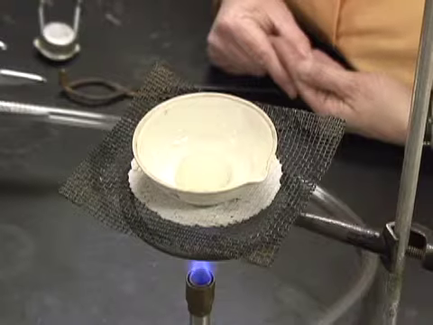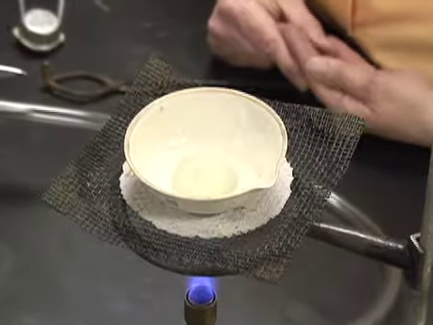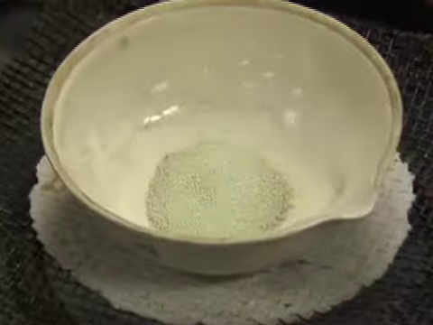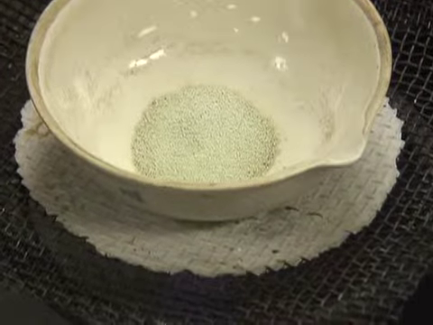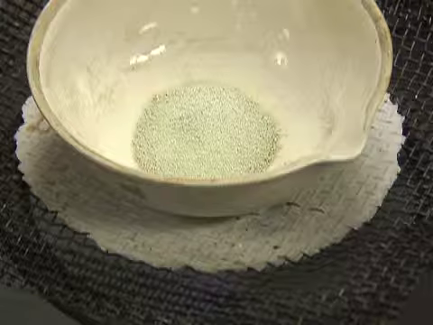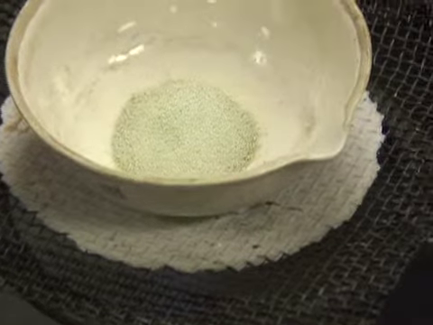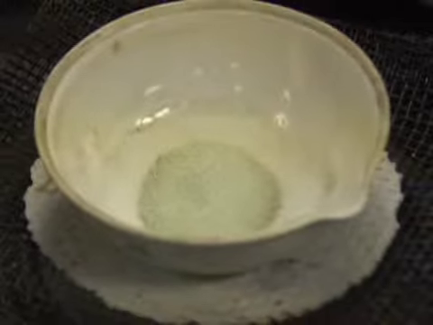Well, this calls for a decision. The person doing the lab has to decide: is it dry? Is it not dry? Has it been heating long enough, or should it heat longer? Well, whenever in doubt, heating longer is always a good idea.